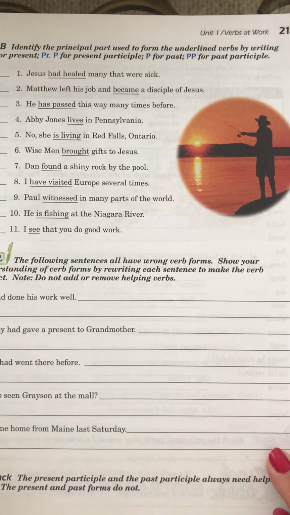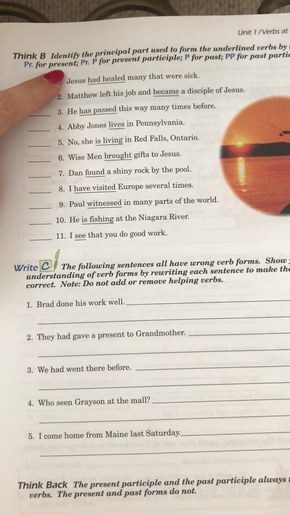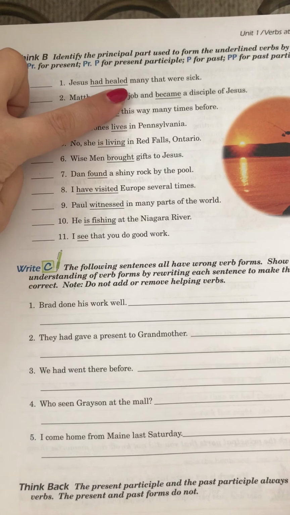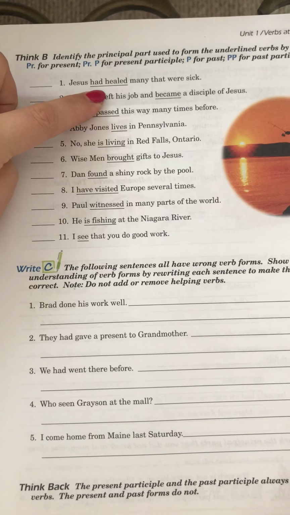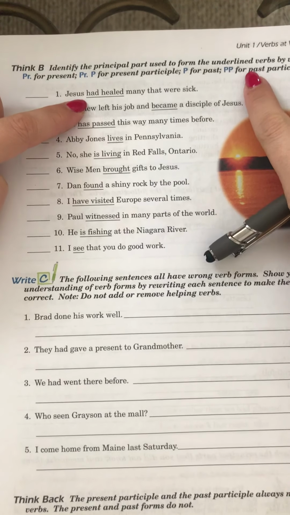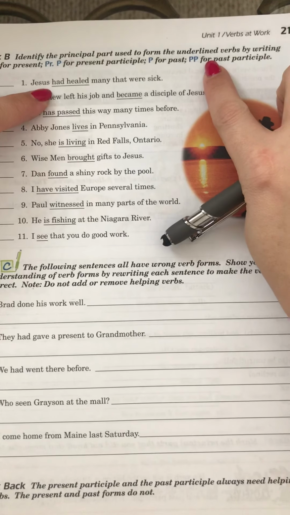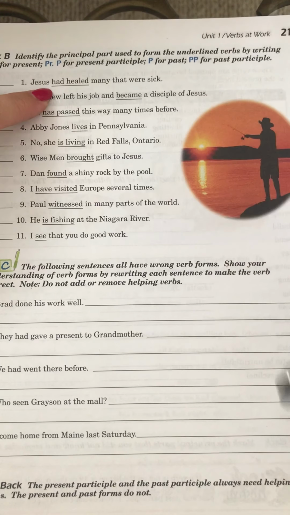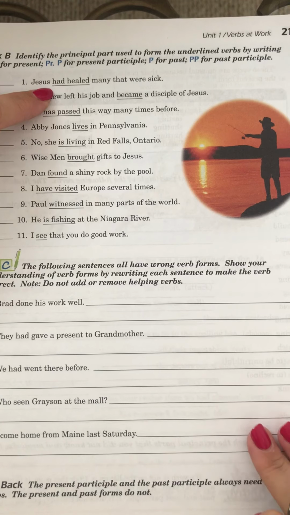Anytime you see two verbs together, usually it's a past participle because it's talking about what you had done or have done.